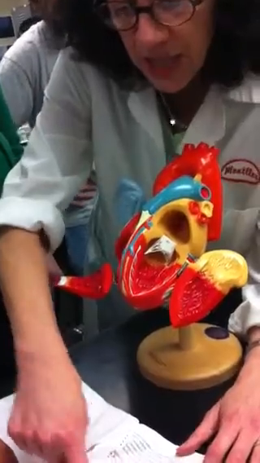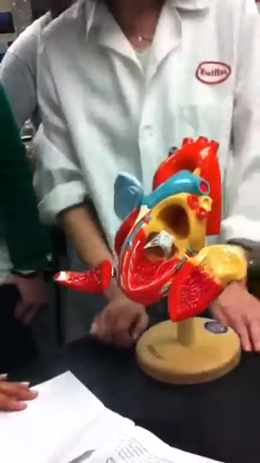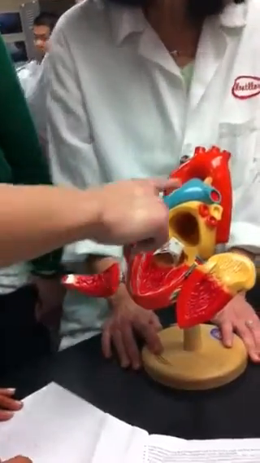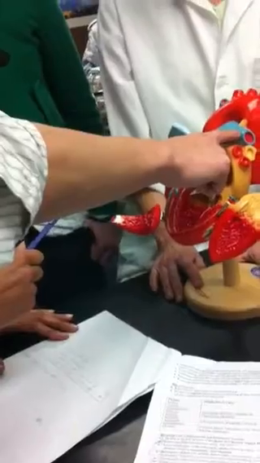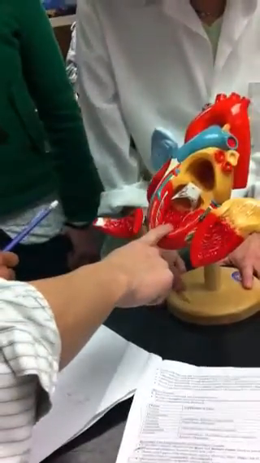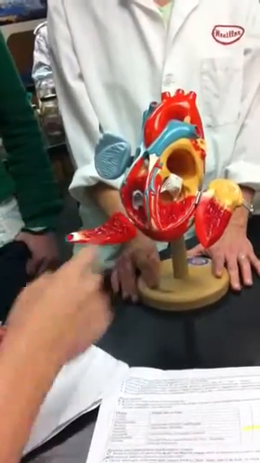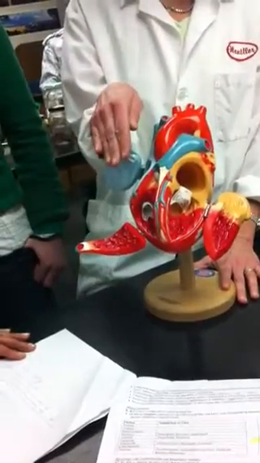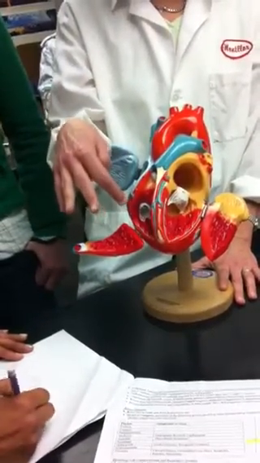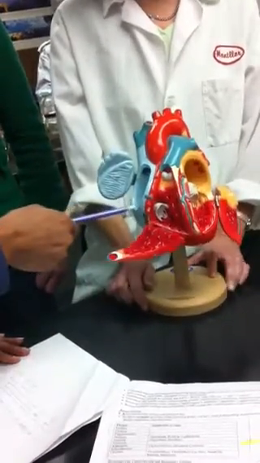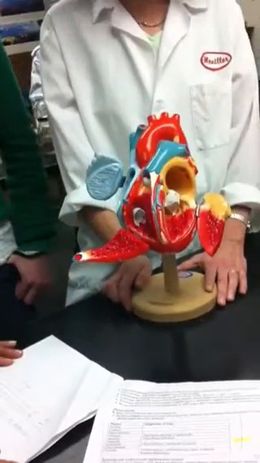Which parts of the heart send blood to the lungs? Let's just do one by one. Pulmonary artery. Point to the part that sends blood to the lungs. No, a part of the heart, not a vessel. What's this one? And what is that called? Tricuspid. What side? It's the right. Right what? Ventricle. The right ventricle sends blood to the lungs.